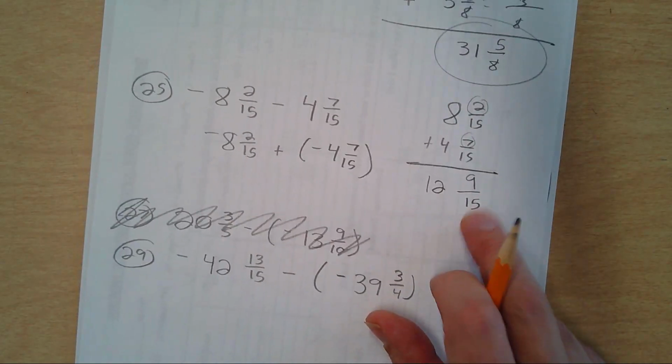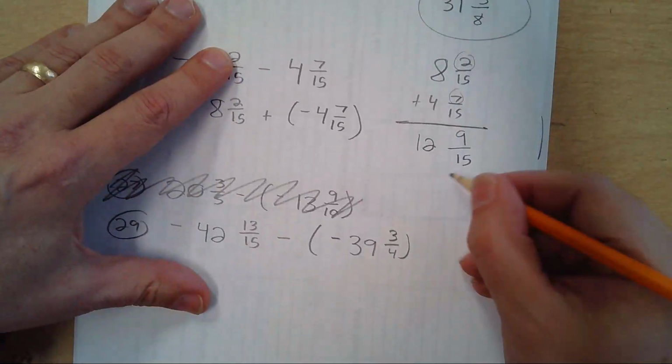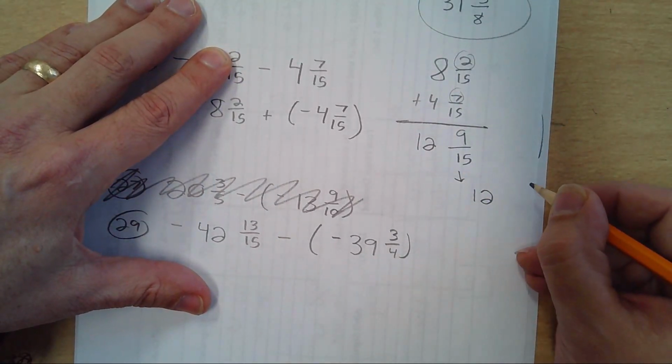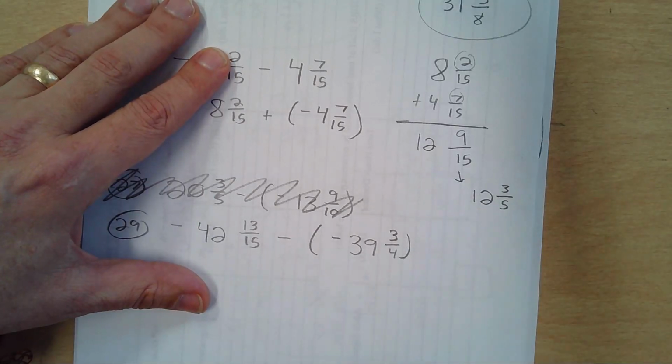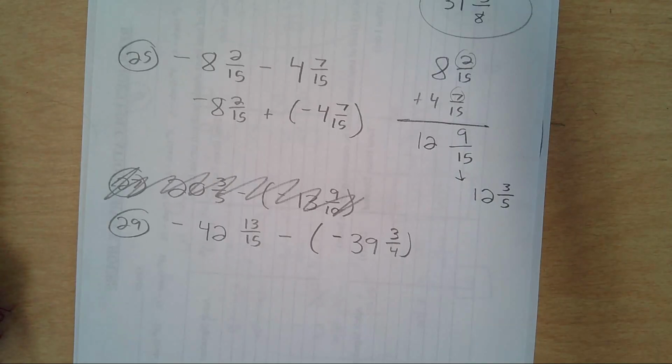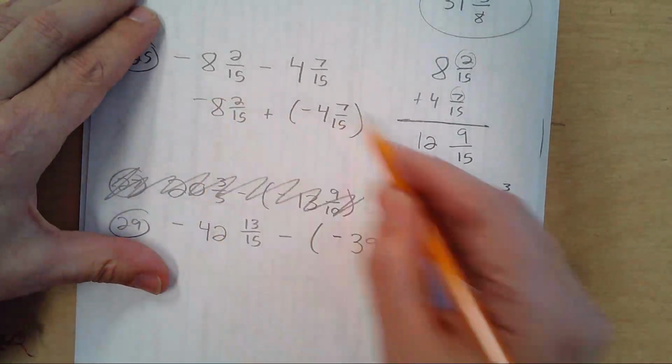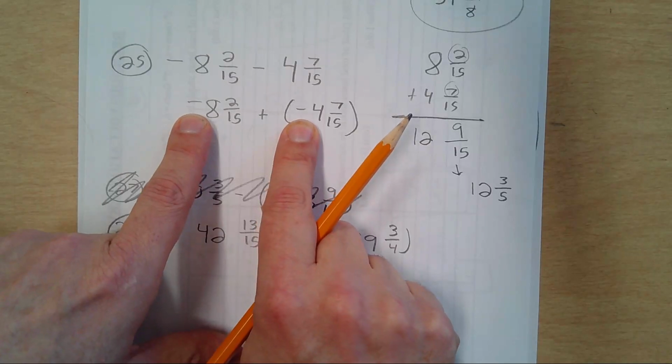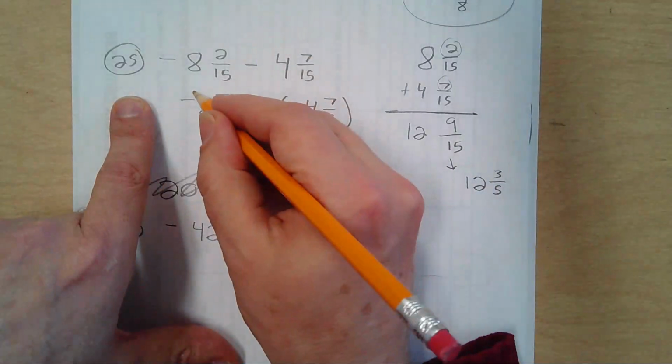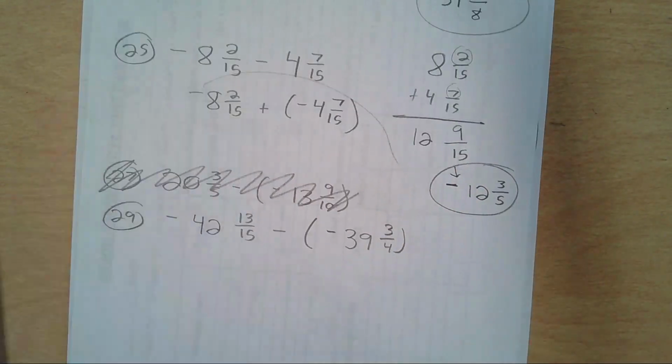But this I can simplify. 3/5. Positive or negative? They are both negative. It's negative because the signs are the same. Add the values and then carry your sign, just like if they were two positives. If the signs are the same, whether it's two positives or two negatives, we add the values together.